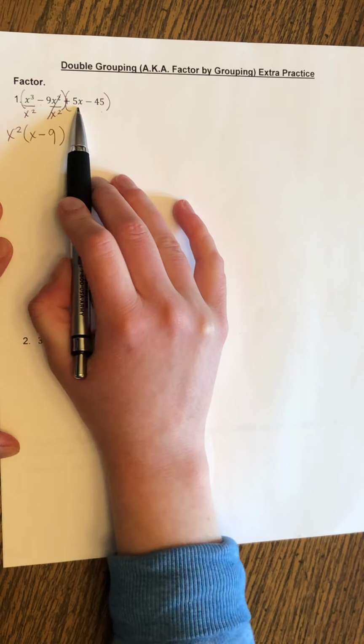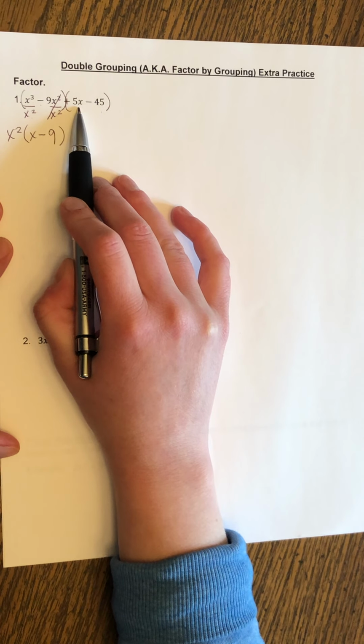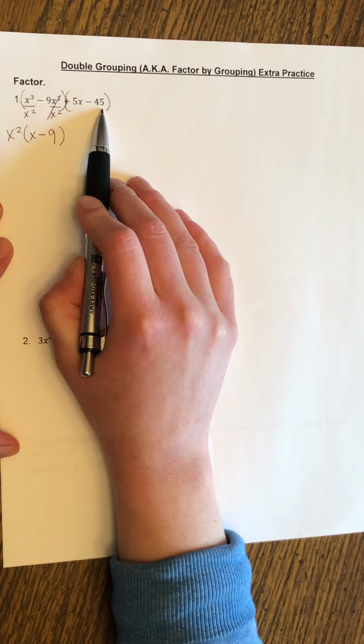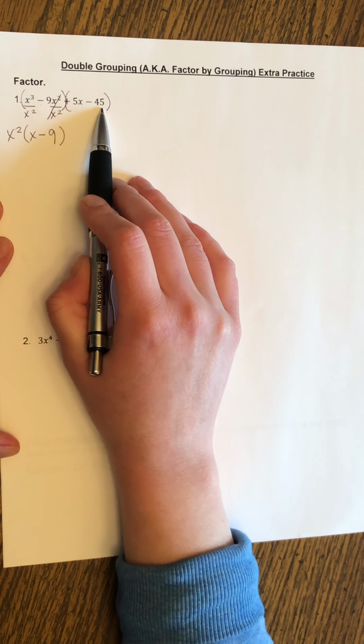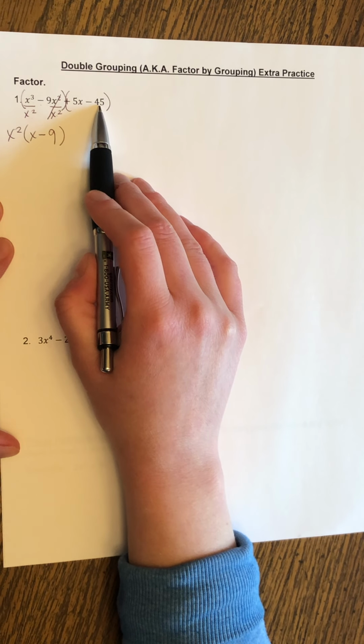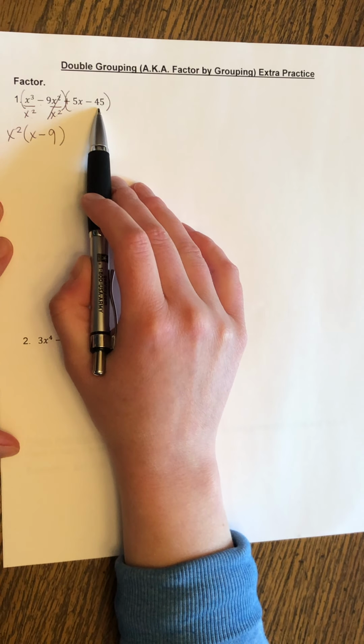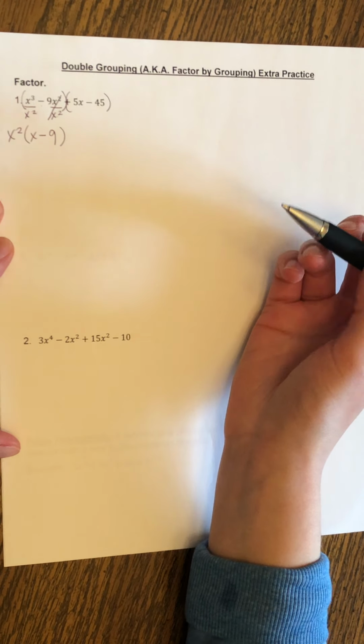In terms of the second group now, we want to figure out what the GCF is. So this one, the first term has 5x, the second term has 45. So there's no letter here for the second one. So now I just want to take a look at the numbers and figure out what is the GCF between 5 and 45. Both of them are divisible by 5.